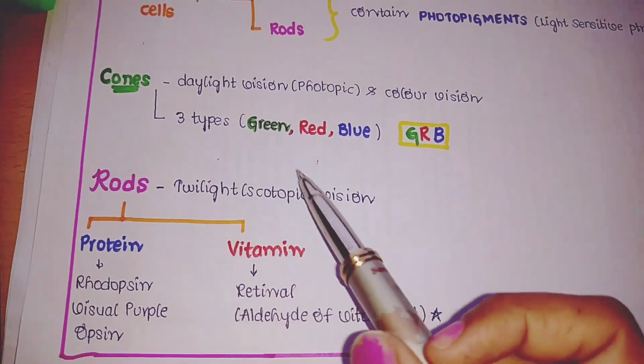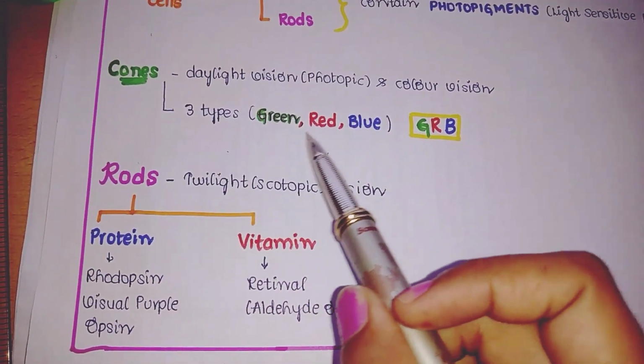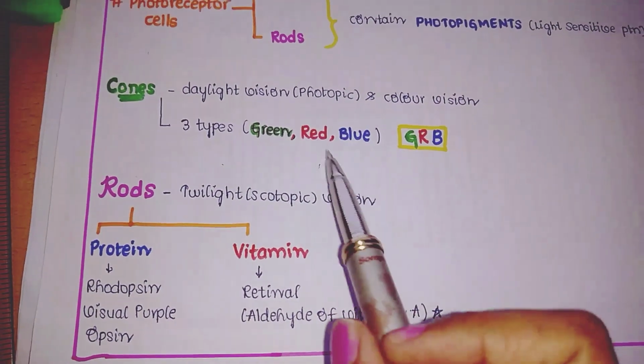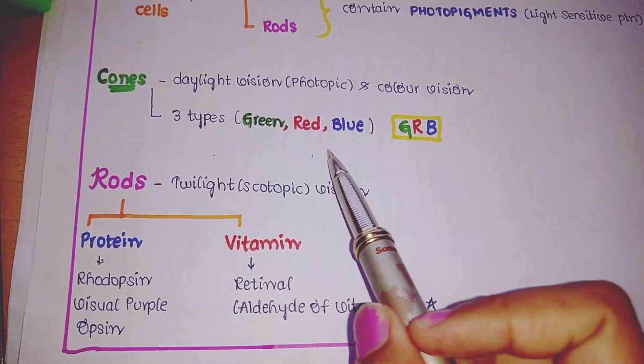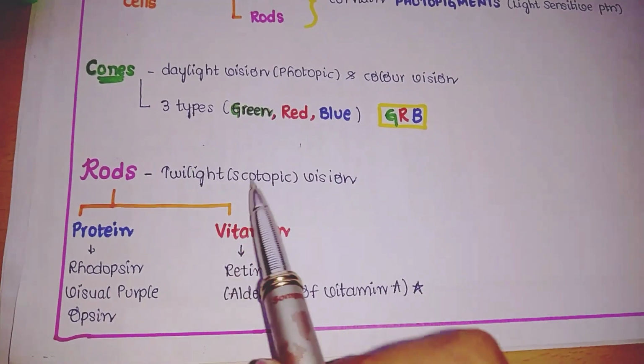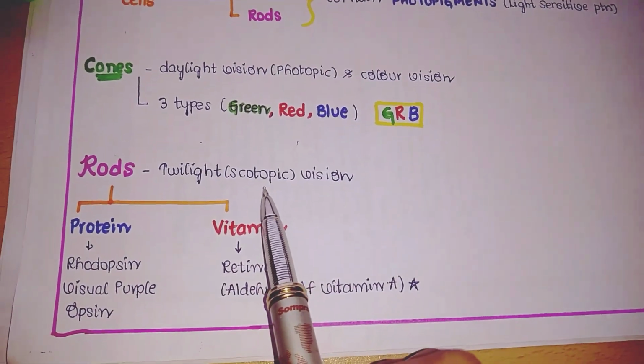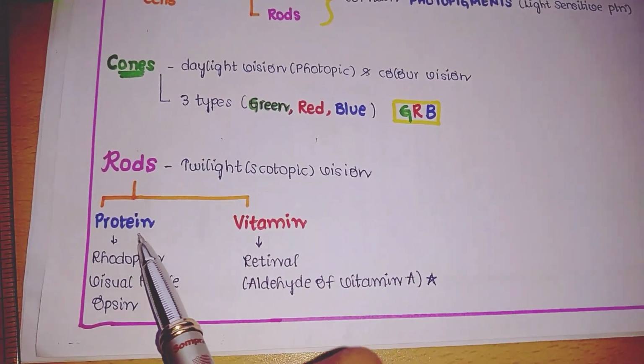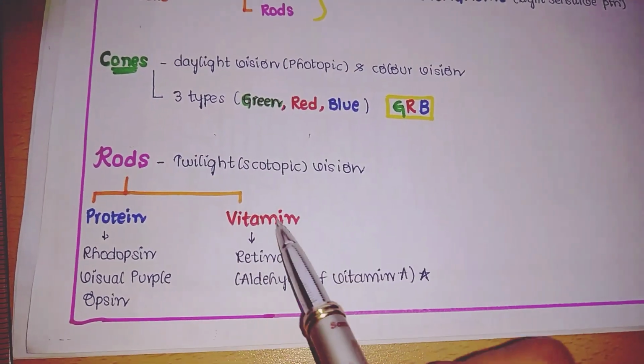The sensation of different colors are produced by various combinations of these cones and their photopigments. When these cones are stimulated equally, a sensation of white light is produced. The rods are concerned with twilight scotopic vision, meaning dim vision. The rods consist of a protein part and a derivative of vitamin A.